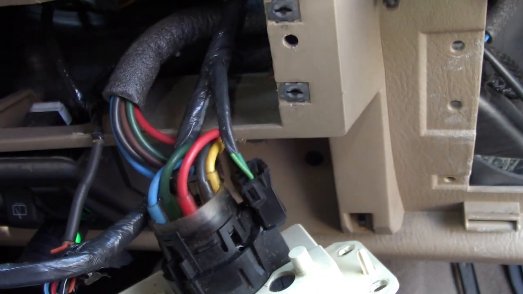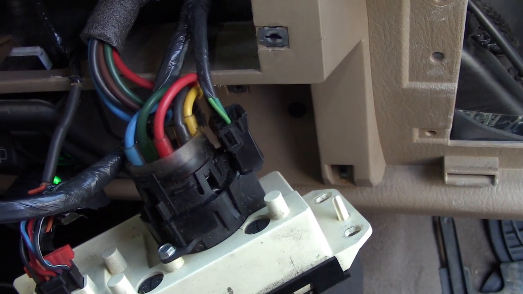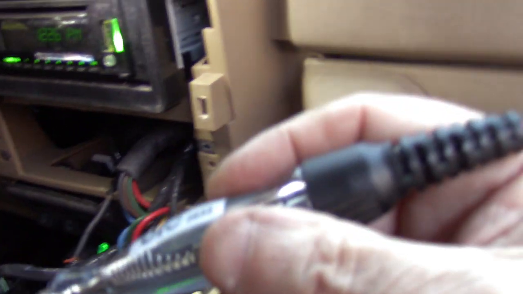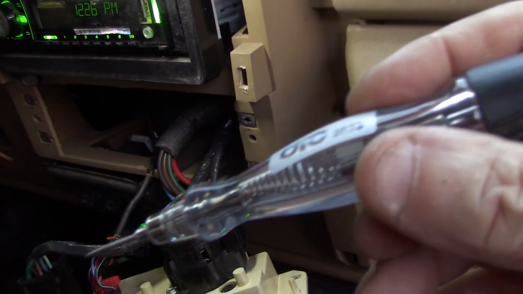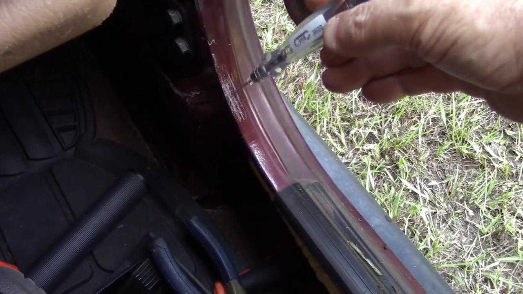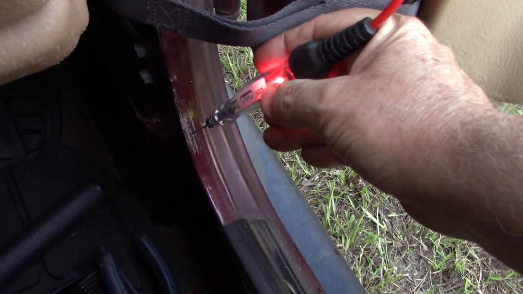So I'm going to pause you, and I'm going to go hook the test light to battery positive, and we're going to test that ground. Okay, I've got my test light hooked to battery positive. So if I find a ground, the light lights up. Okay, so I'm providing power.